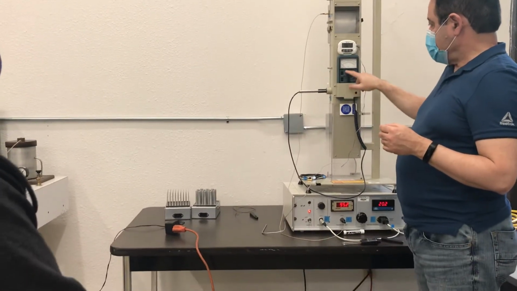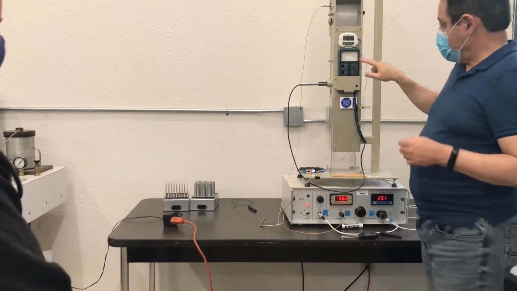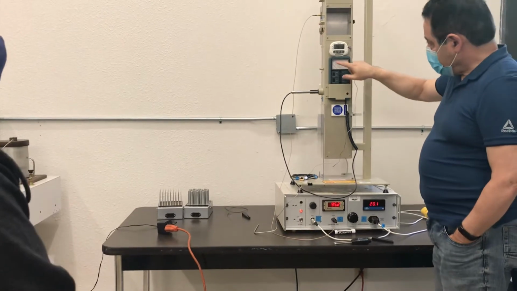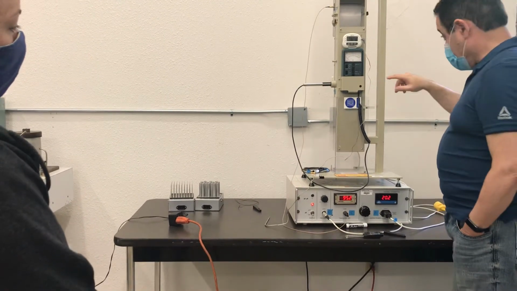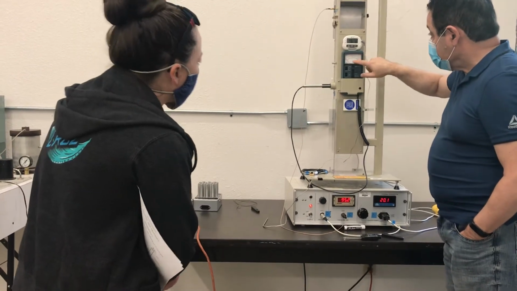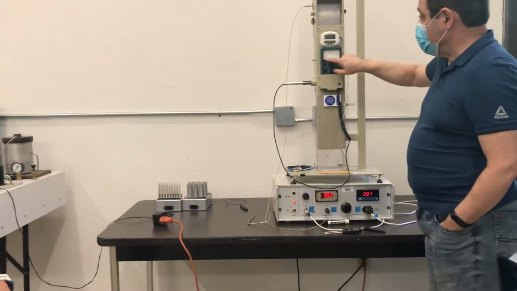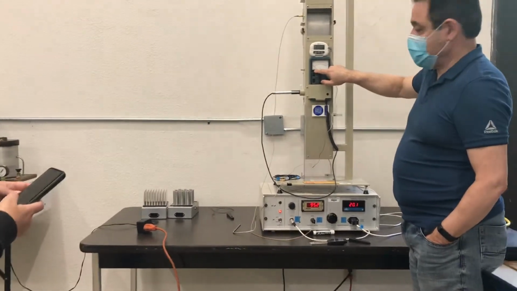This one you can read either the temperature or the velocity. See, it's got two curves. One of them is red, and meters per second, I think, is at the top. So the red curve reads the velocity, the blue curve reads the temperature, okay?